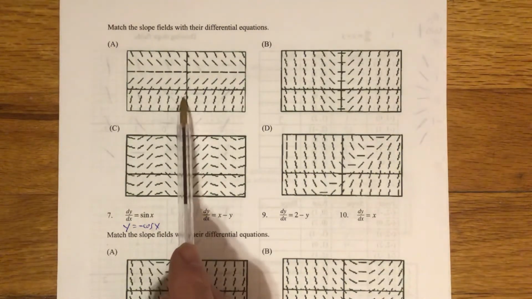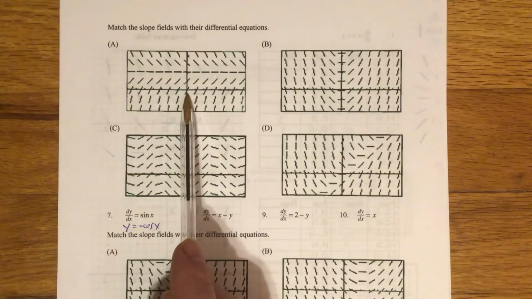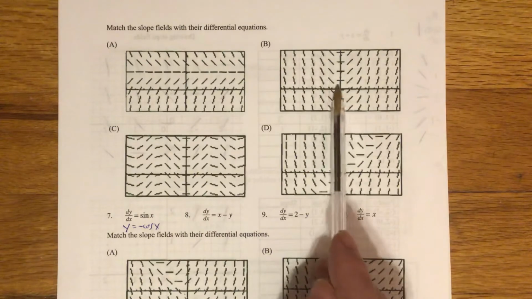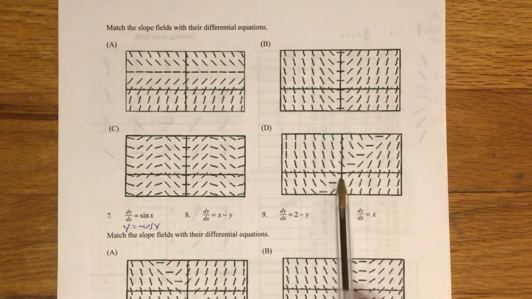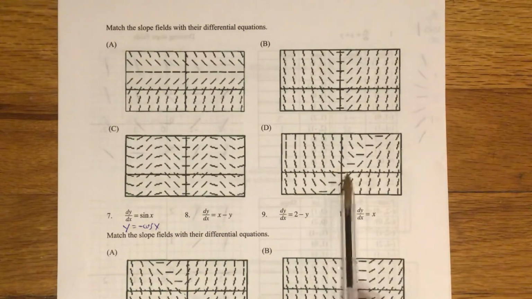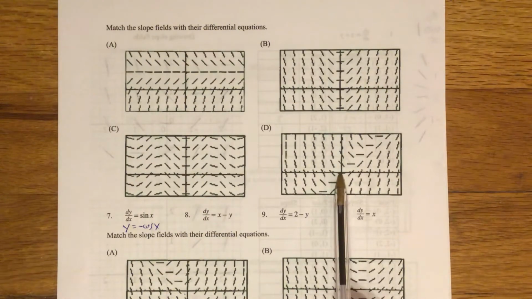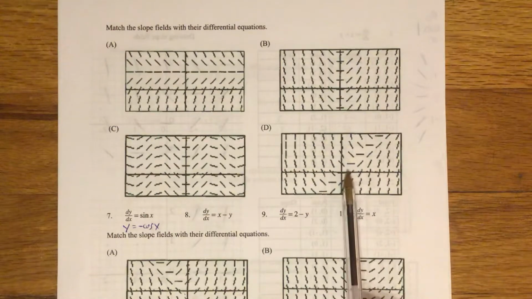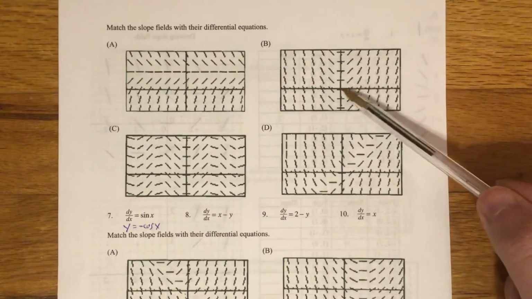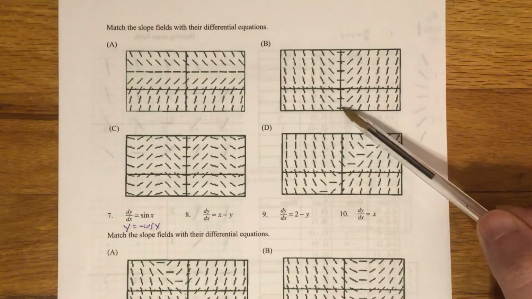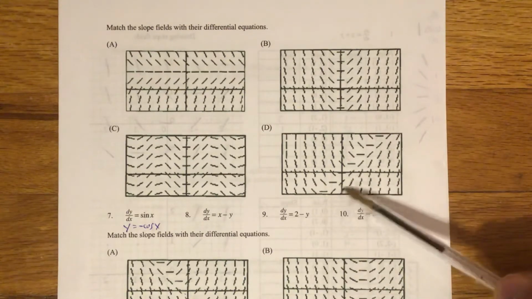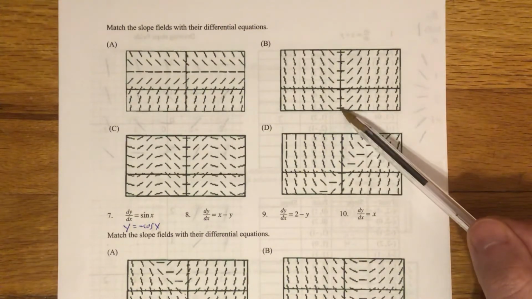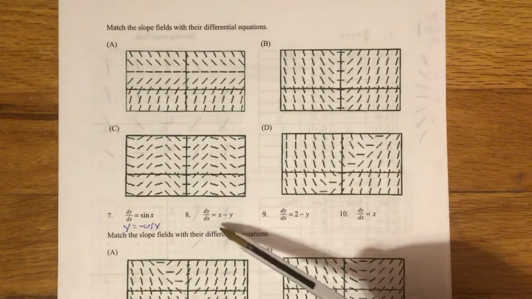Notice here, the x and y coordinate are 0, but the slope doesn't come out as 0. Now, in B, the slope comes out as 0, and so does it in D. So I would maybe want to check another spot to be sure. I would want to take a spot that looks different. These two have flat spots at 0, but notice near the bottom here, this one's pretty steep and this one's flat. So I would see which one of these fits.